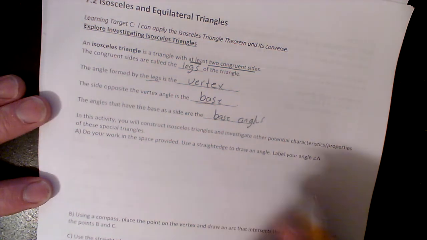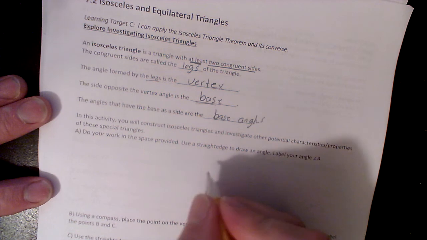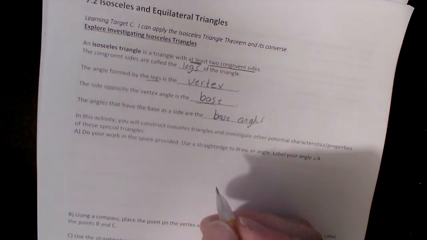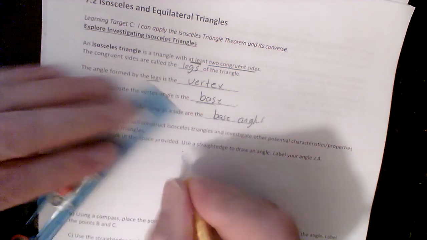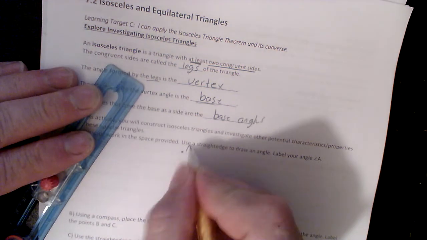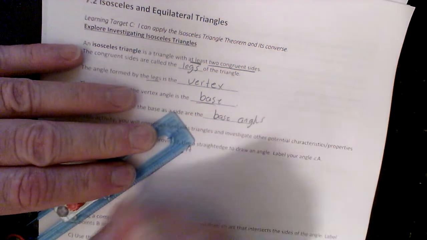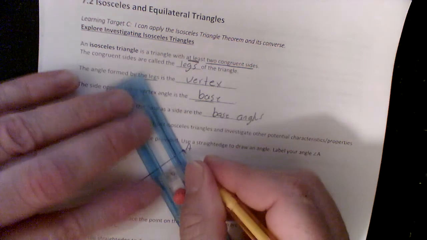We're going to follow this. It says to use a straight edge to draw an angle, and we're going to label it A. So here's what I'm going to do. I'm going to put a little dot there, call that A, and draw an angle right here.